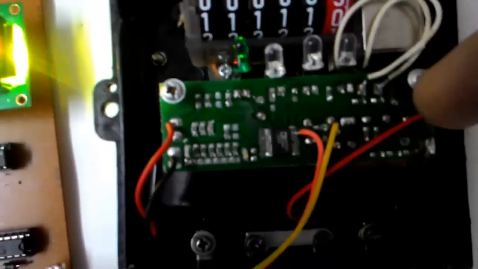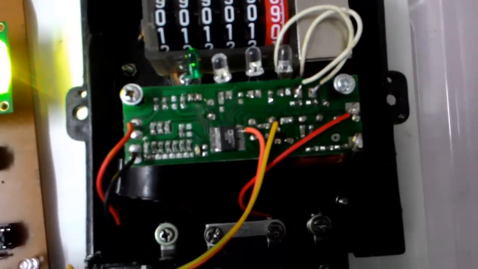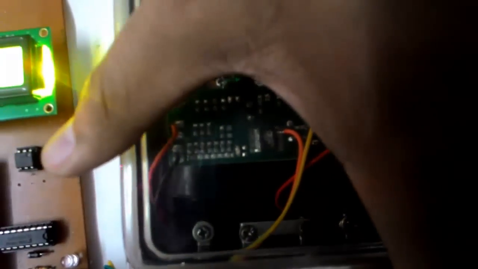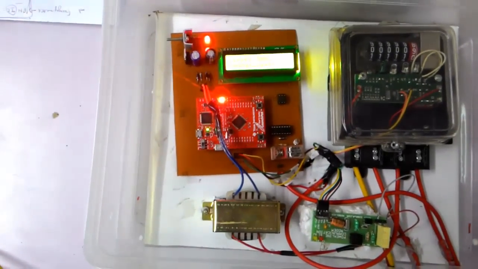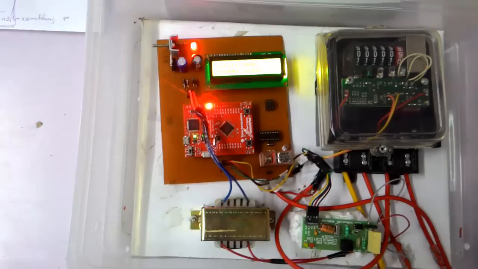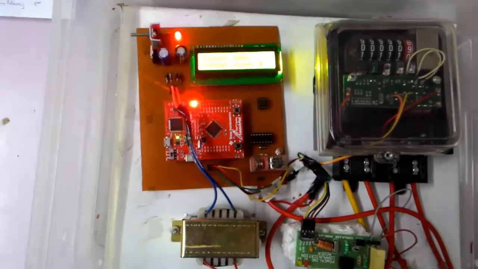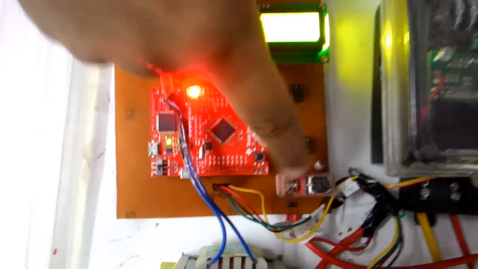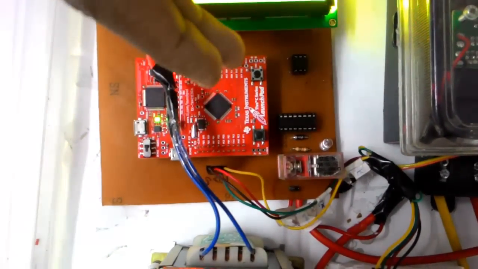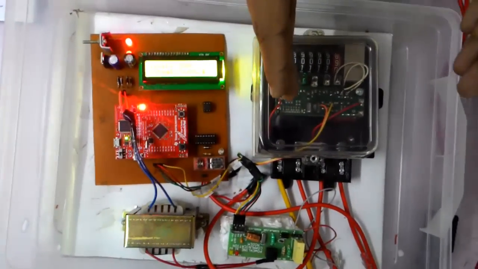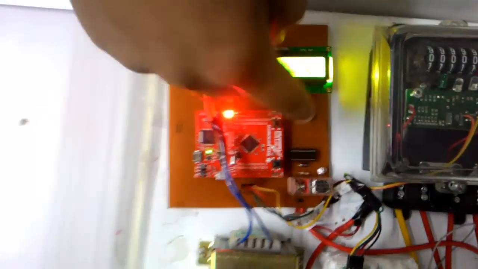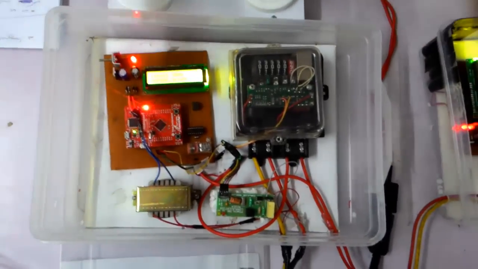This IC produces pulses on the basis of the energy consumed by the household. We count those pulses in order to calculate the actual amount of energy that is consumed by a house. We have used a high current relay to cut off the power supply whenever required. To isolate the high voltage circuit from the low voltage circuit, we have used an optocoupler IC, and this same circuitry is used in all the houses.